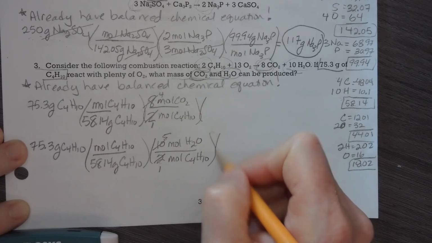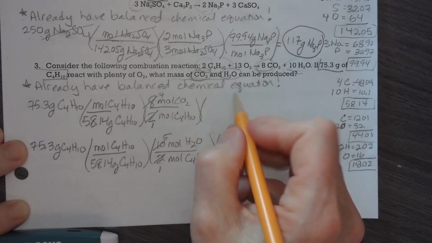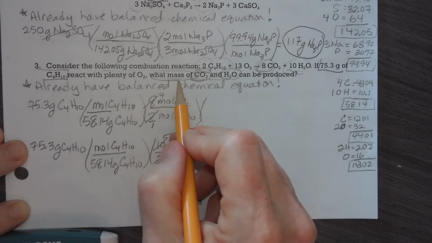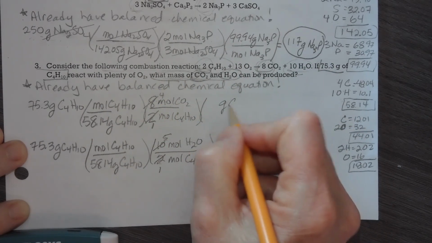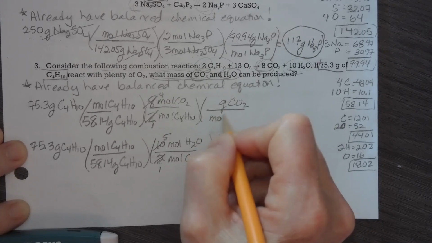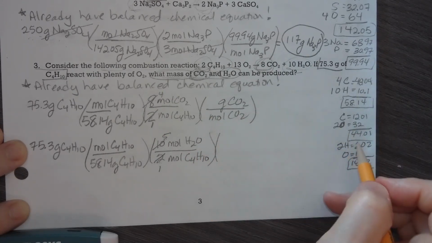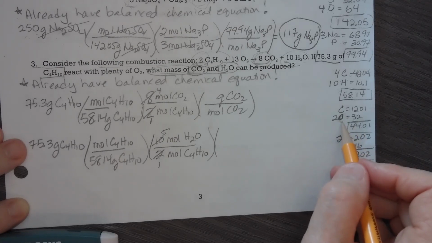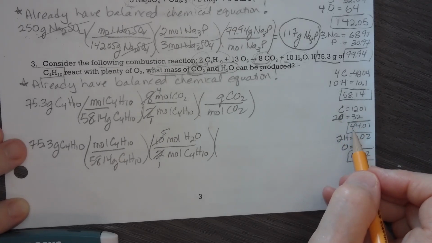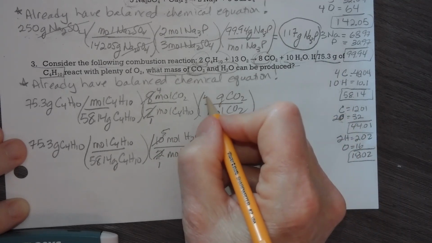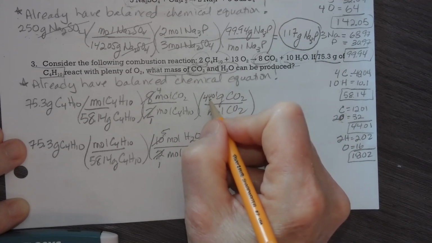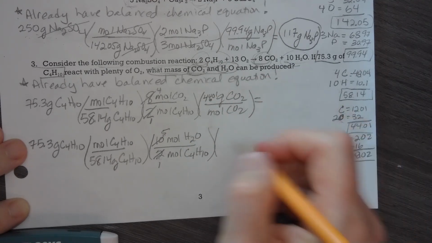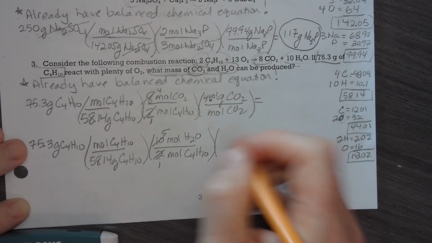Now I need to know the molar mass of carbon dioxide because it says, what is the mass of CO2 produced? So I have to look up my molar mass. Carbon is 12.01, 2 times 16, oxygen is 16. That adds up to 44.01 grams of CO2. And here, water we know is 18.02.